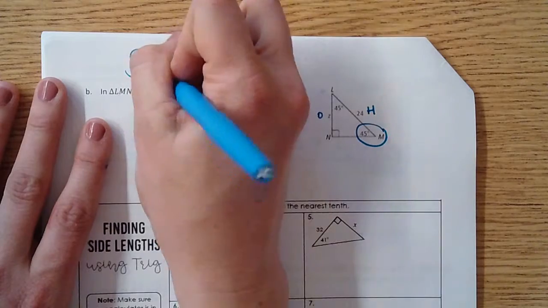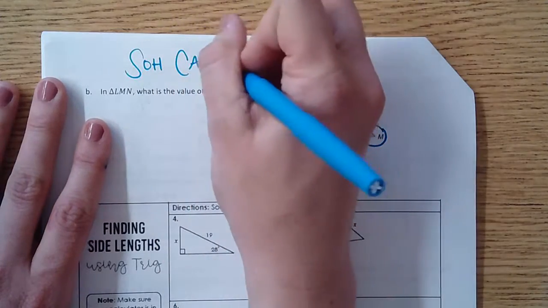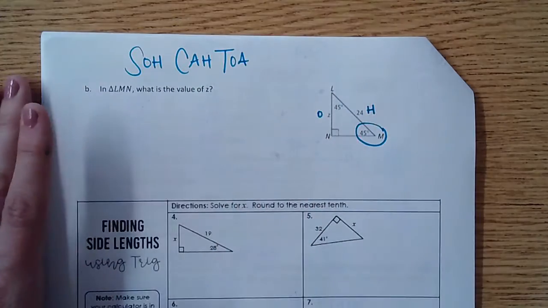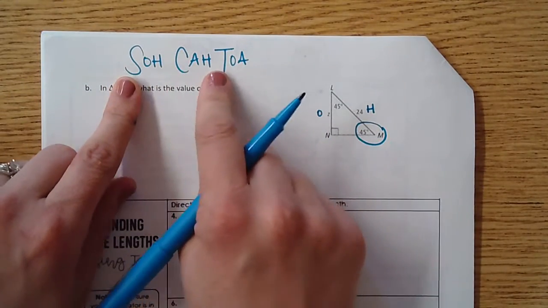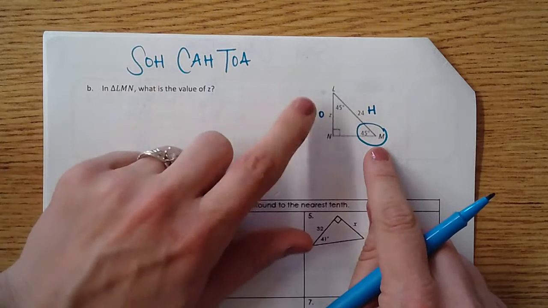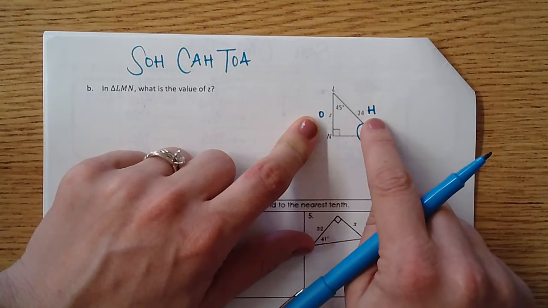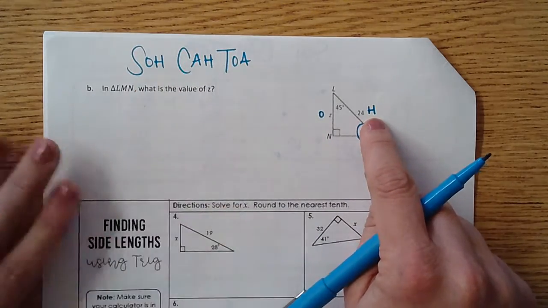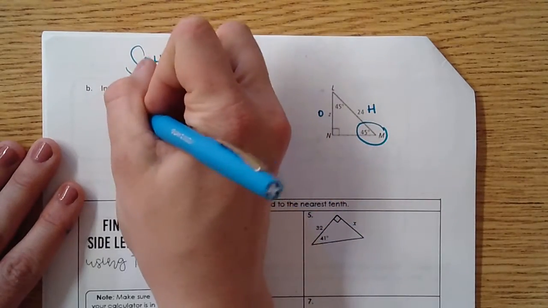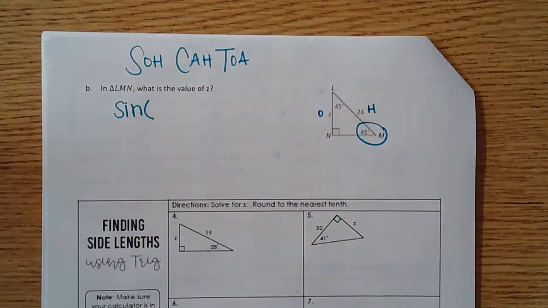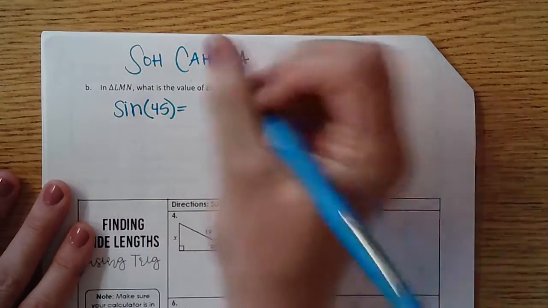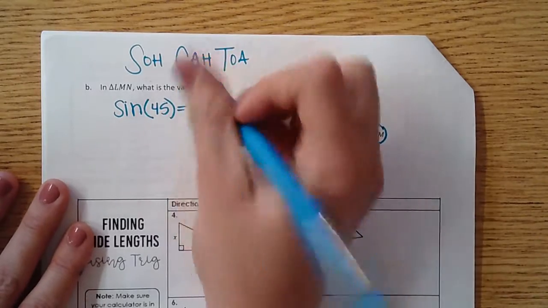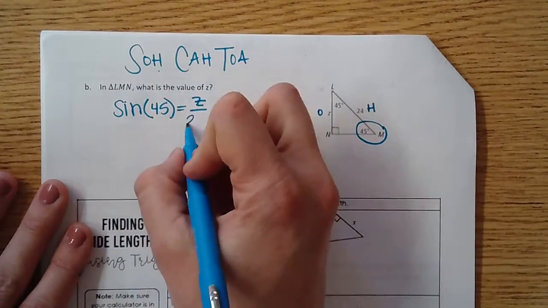At the top, I'm going to write this reference device up here, SOHCAHTOA. Now, I need to figure out, am I using sine, cosine, or tangent? I am trying to find the opposite. I'm given the hypotenuse. OH goes with sine. So sine of, how many degrees do we have? We're working with 45 degrees, is equal to the opposite, which is Z, over the hypotenuse, which is 24.